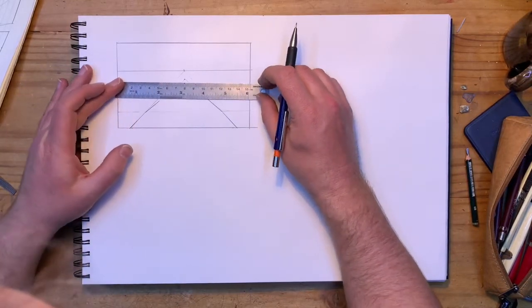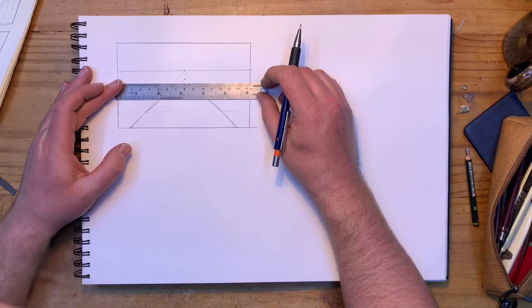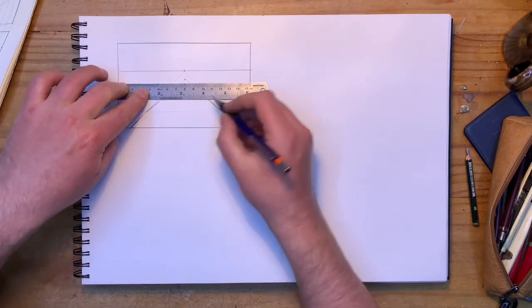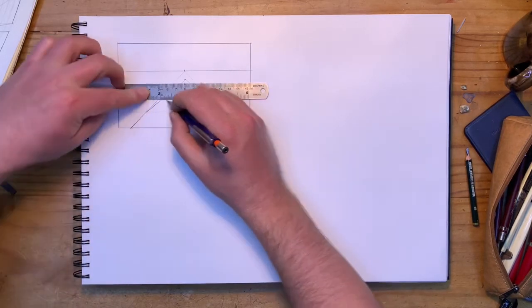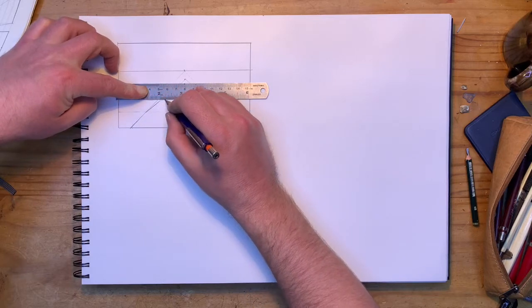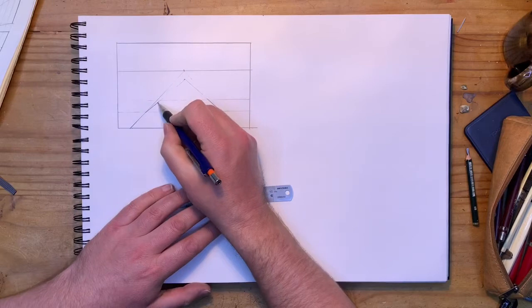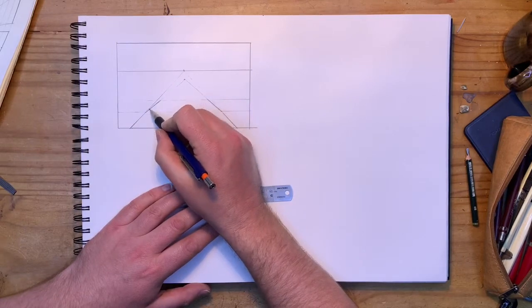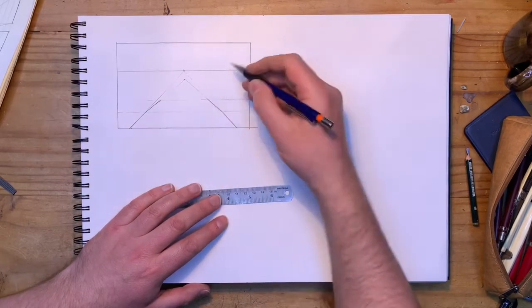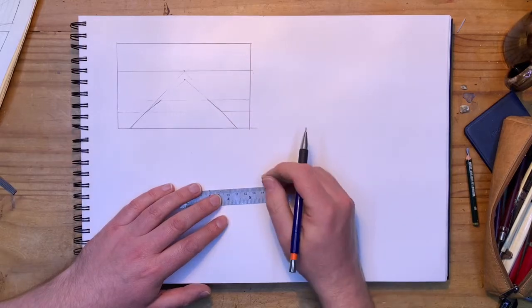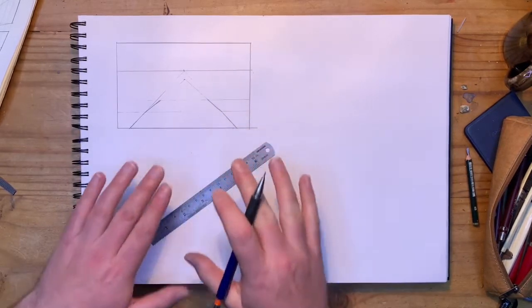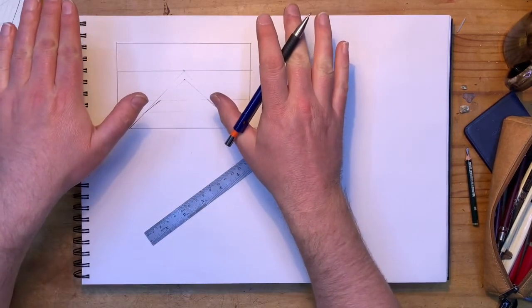It tilts down to a point at about there, which again we'll just draw a nice gentle half-found line. So our road has gone down the hill to that point, at which point it flattens out again.